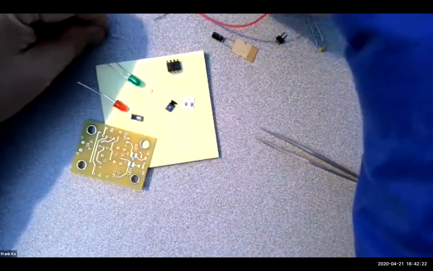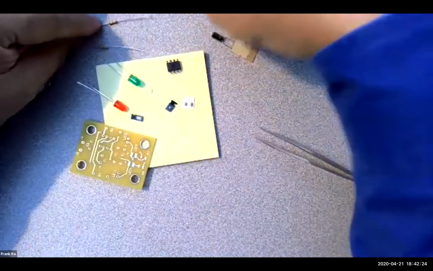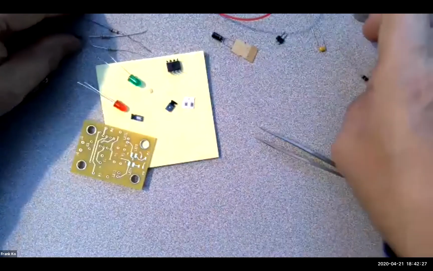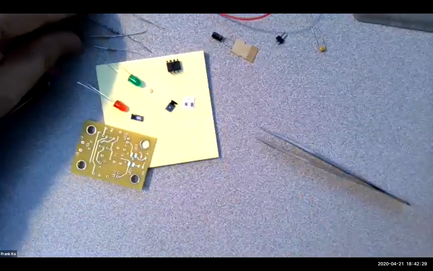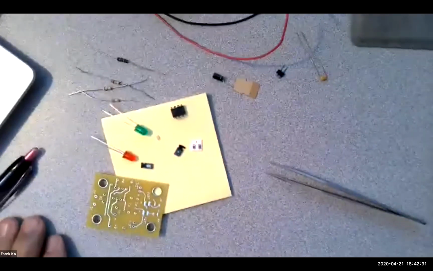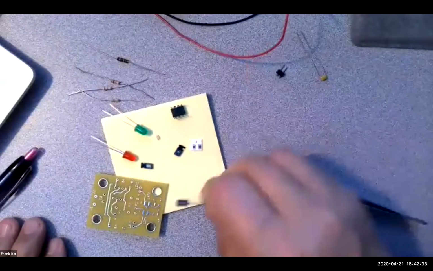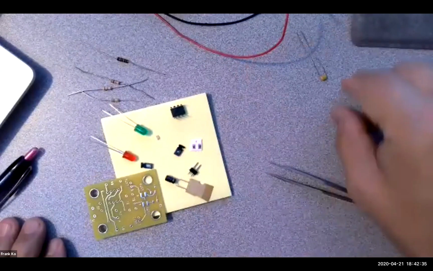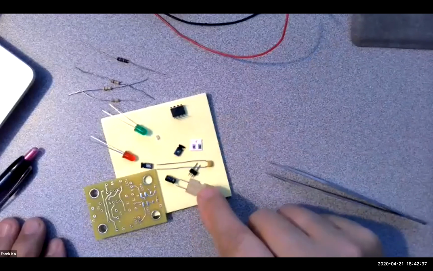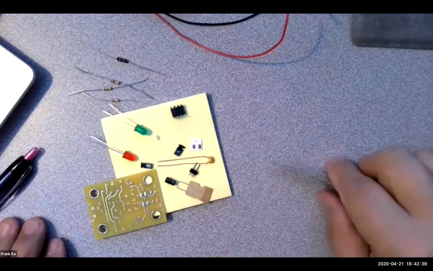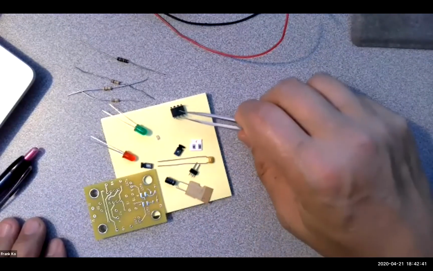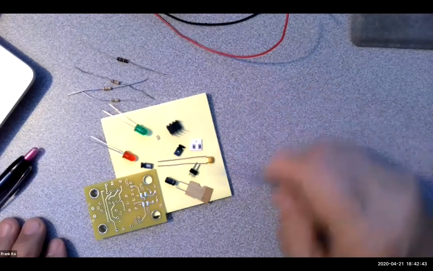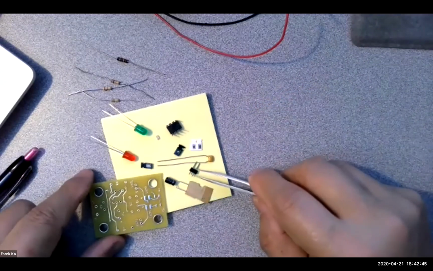So in all, there happen to be 1, 2, 3, 4 resistors. There's only 4 resistors here. And there happens to be a capacitor, and another capacitor. So you have an electrolytic capacitor and a ceramic capacitor. You have the 555 timer chip. You have the board. And there also happen to be these guys.